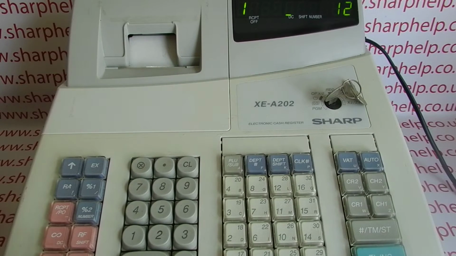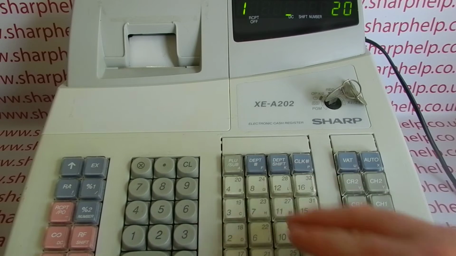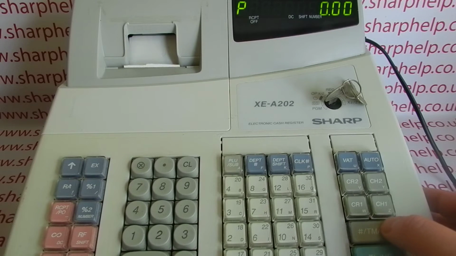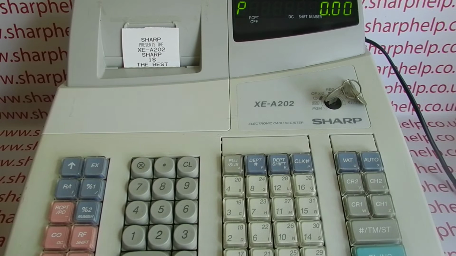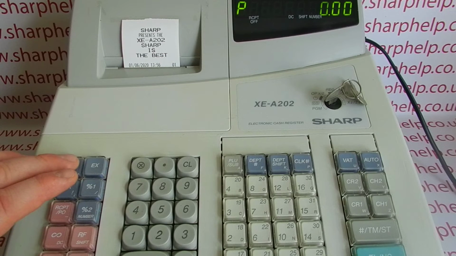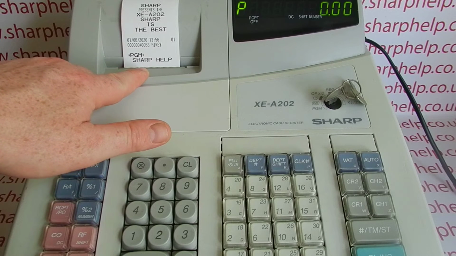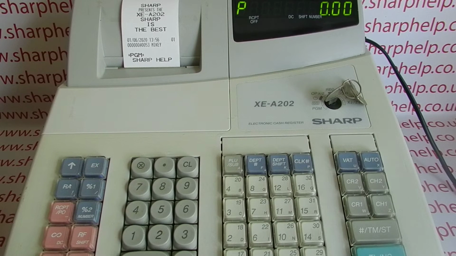Space is next to the backspace, so over here. So that's Sharp, space, and then Help, H-E-L-P. Once you've finished your description for that line, TMST to save it. And then what I like to do is just nudge this on a bit so you can actually see what we've put in. So that's currently what I've just programmed in for line 1. So yeah, I'm happy with that.